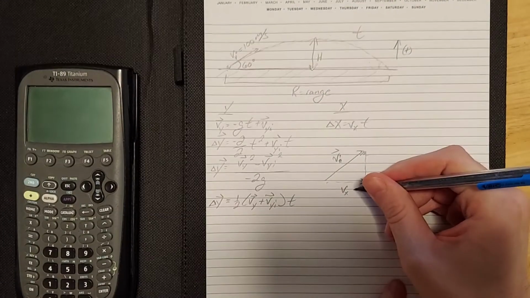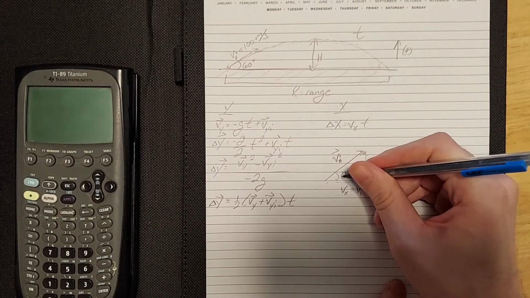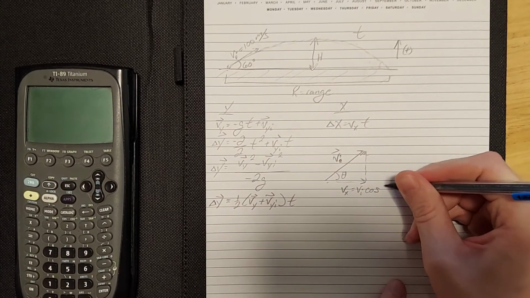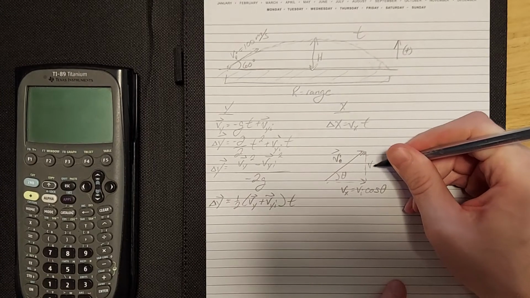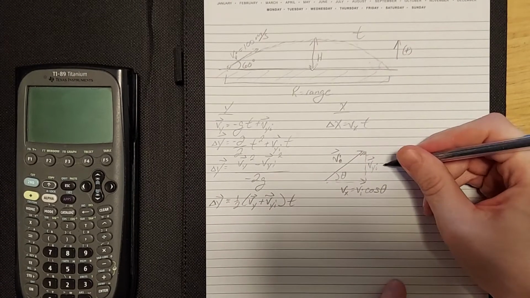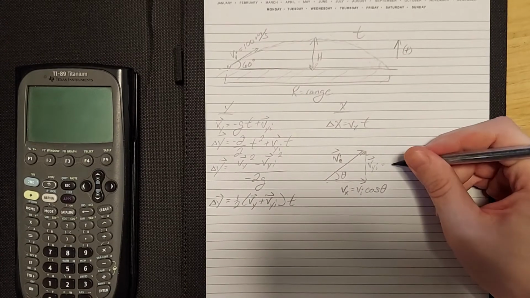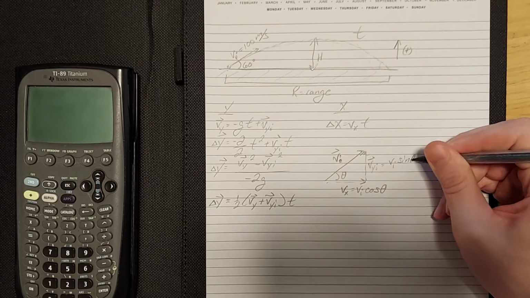So I'm just going to call it vx. That's going to be vi times the cosine of theta, if that's theta, because it's adjacent to the angle. And then vyi, here I do need the i because this is only the initial y velocity, is going to be equal to vi sine of theta.